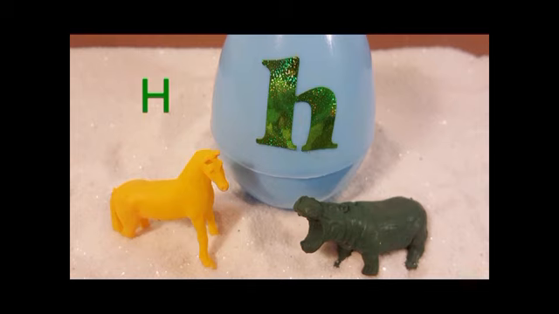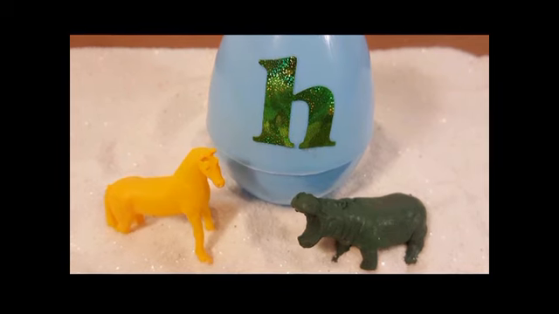This is letter H. Upper and lower case letter H. H is for horse. Hippo. Hippopotamus.